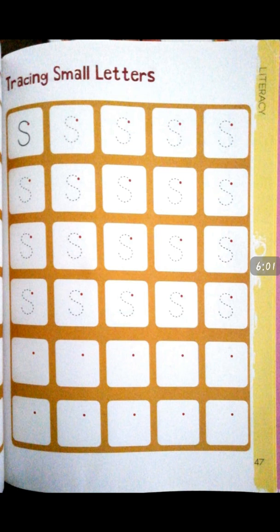After doing these pages, now let's recite a rhyme, and the name of the rhyme is I'm a little aeroplane.